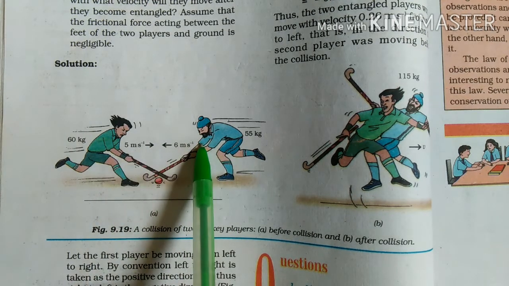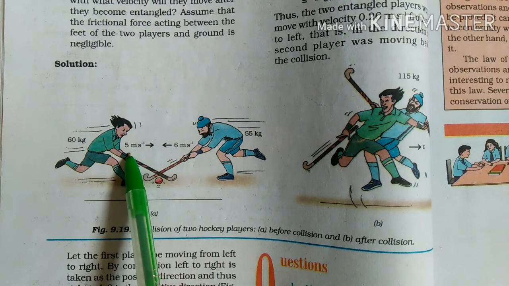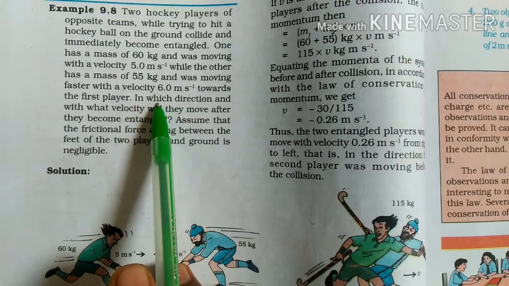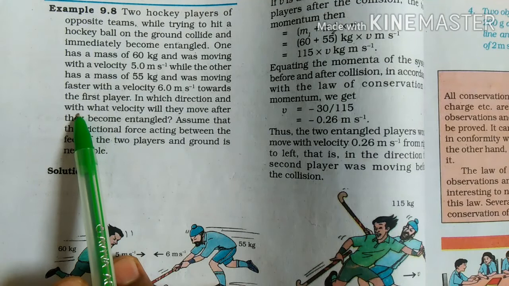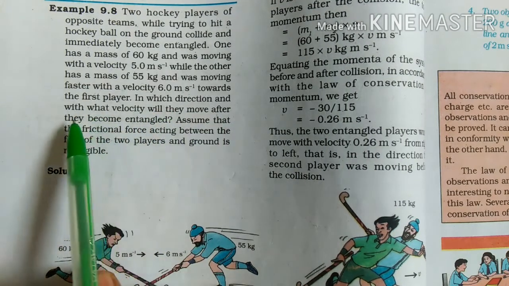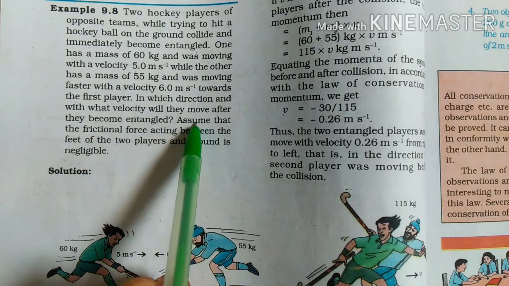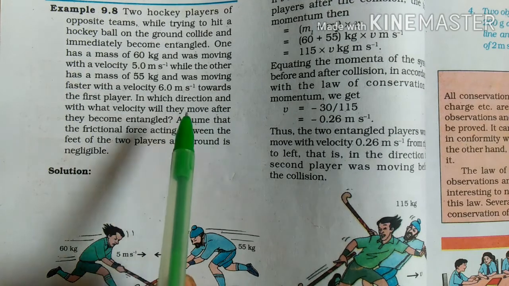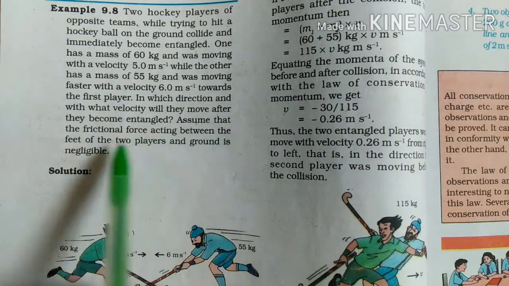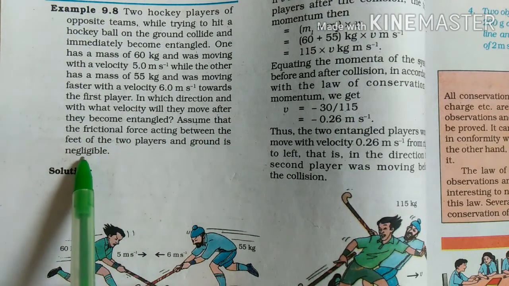We have to take minus here because he is coming opposite to this player. Next, in which direction and with what velocity will they move after they become entangled? We have to find the direction and velocity. Assume that the frictional force acting between the feet of the two players and ground is negligible.